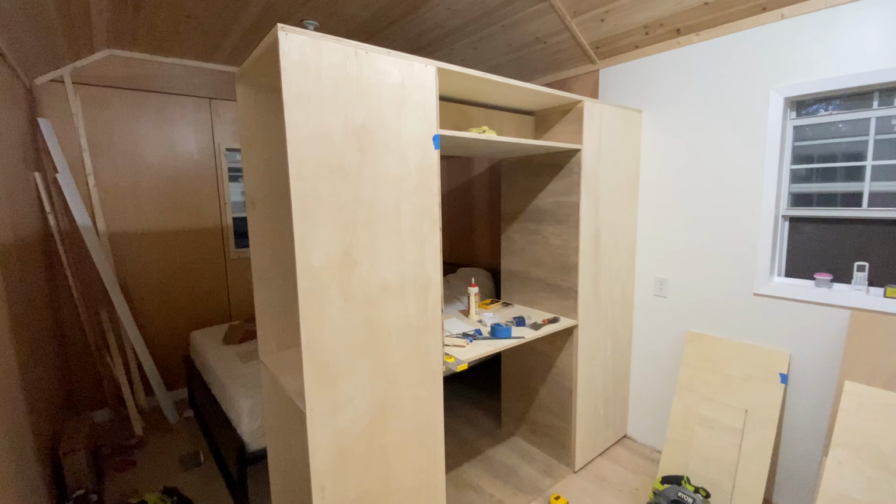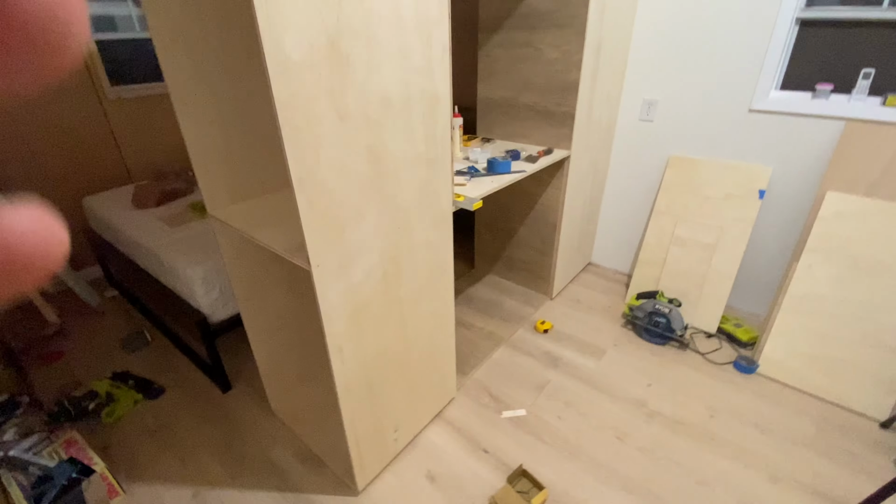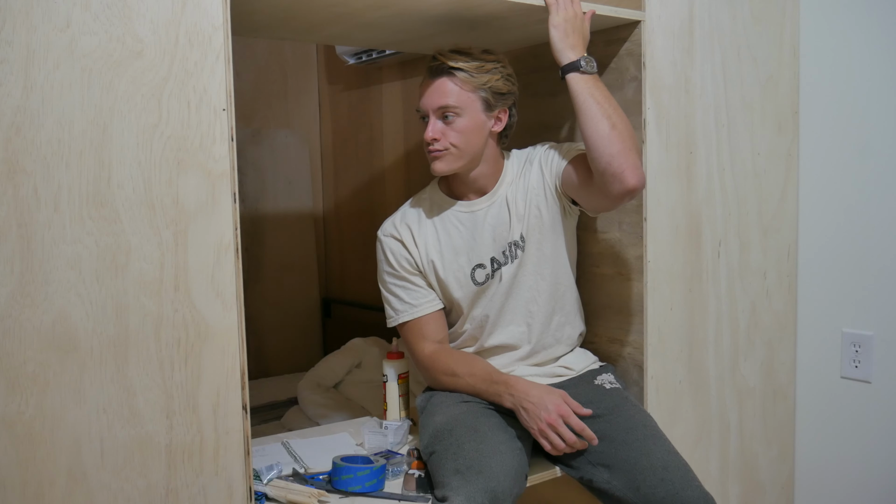I'll expand on this concept in part 2, where I finish building the furniture, complete my move-in, and find out things that I overlooked in the design stage after living in this tiny cabin for a few days.